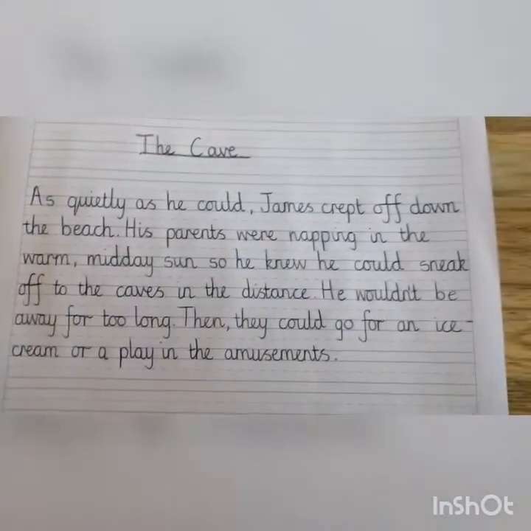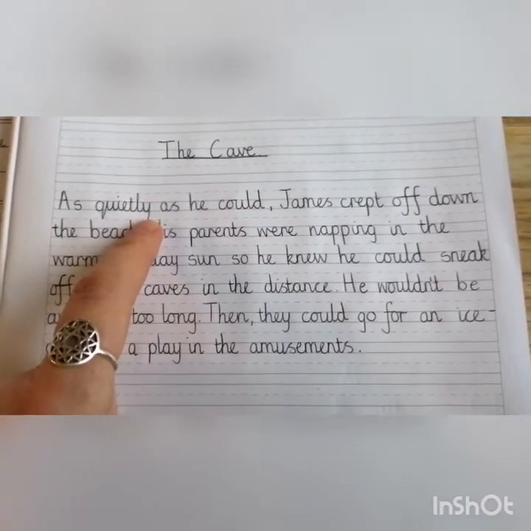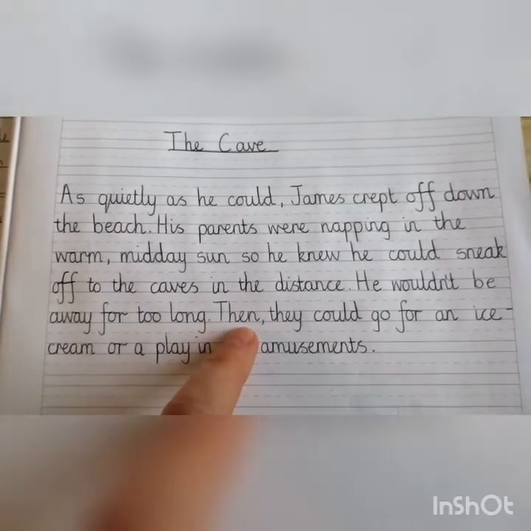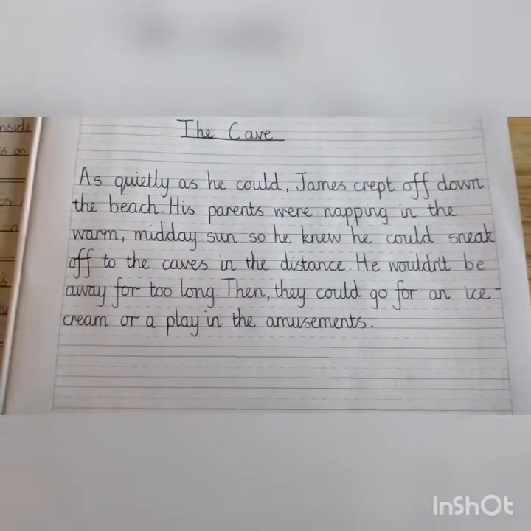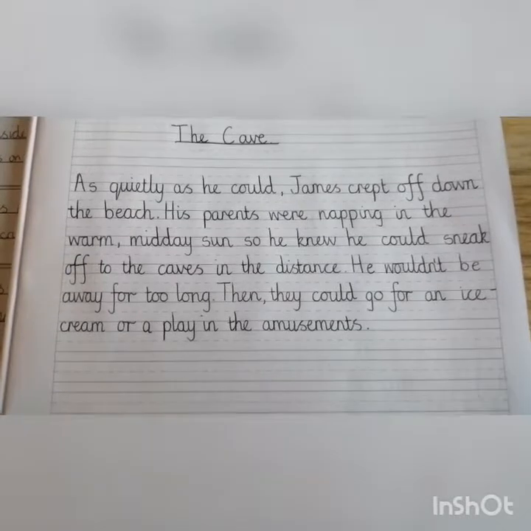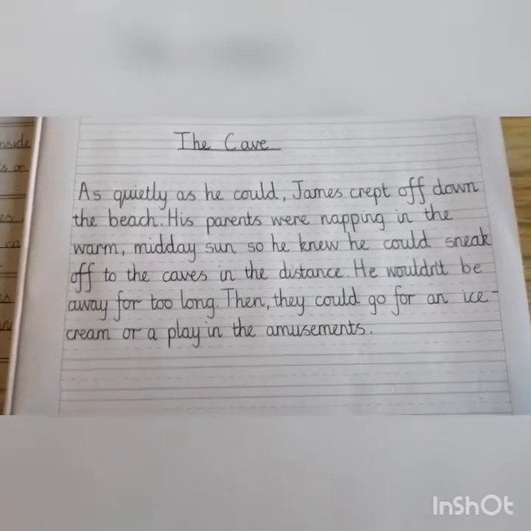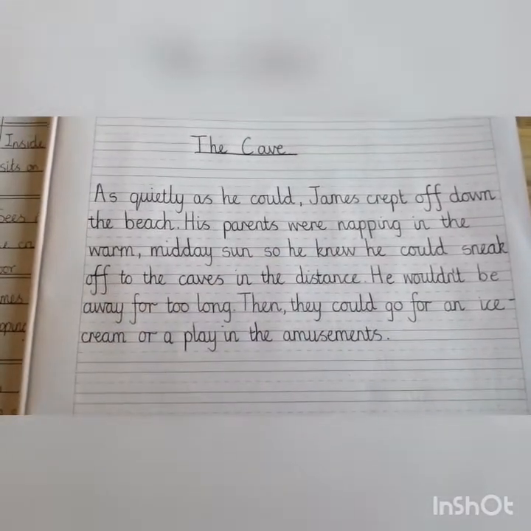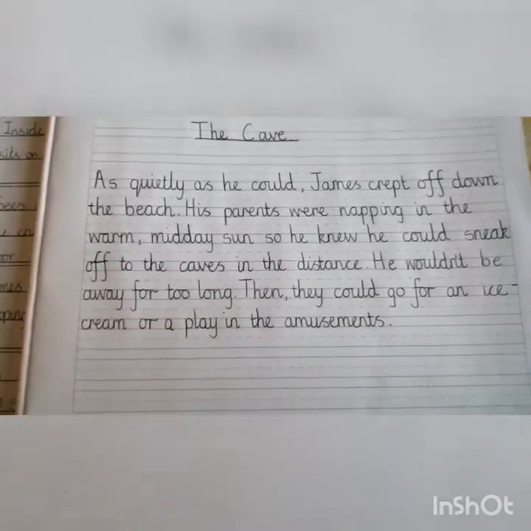So, I've got a fronted adverbial here telling me how James did something, and I've got a fronted adverbial here telling me when James did something, just like when we were doing our grammar work last week using lots of different types of fronted adverbial. Okay, I've got some different conjunctions in there, to link my ideas together, and, or to show a contrast in my ideas.